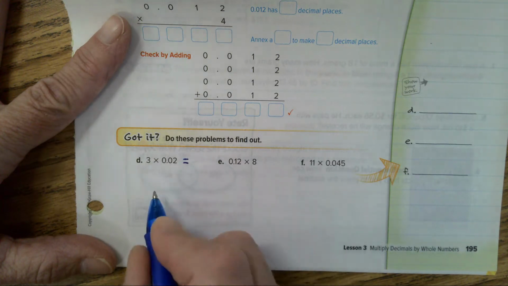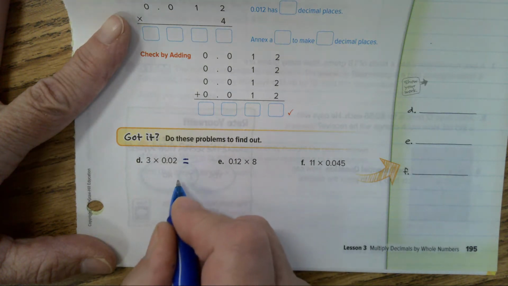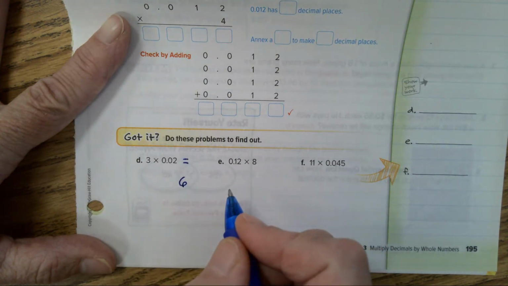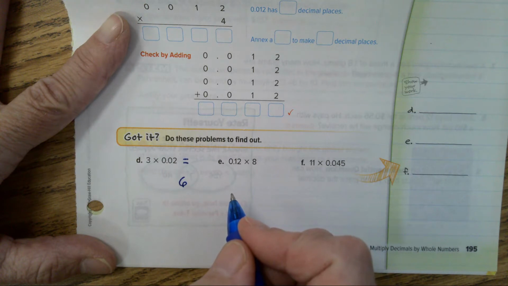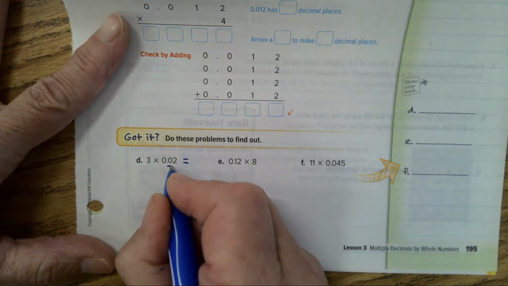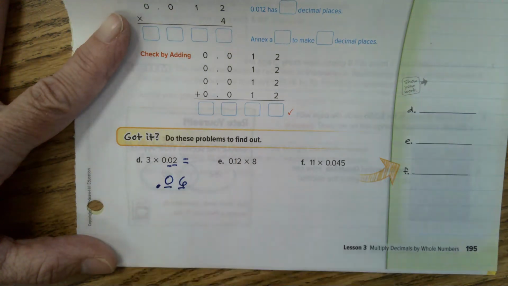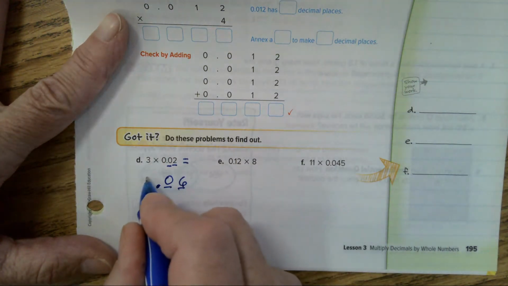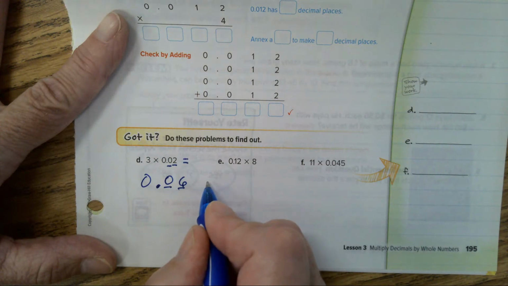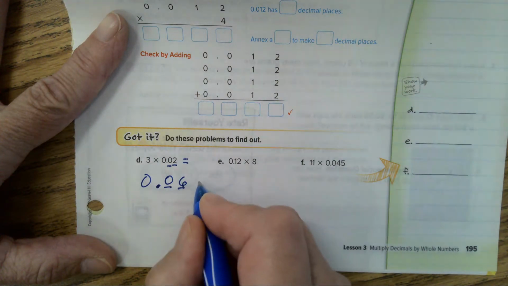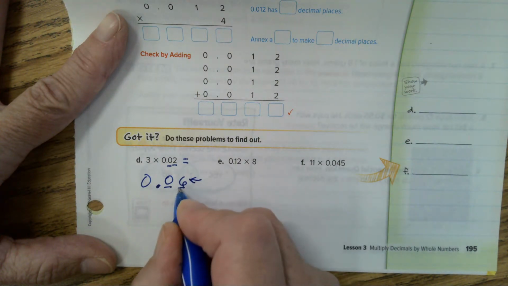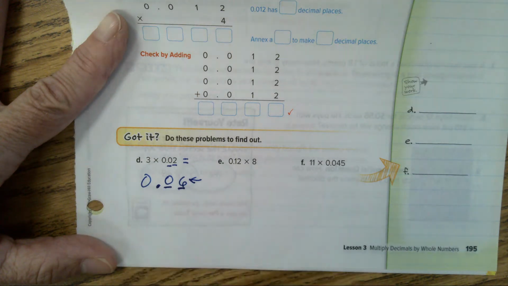What's 3 times 2? 6. How many numbers are behind the decimal point in the problem? 2. So I have to have 1, 2. Now, a careless mistake that kids make is they put the 0 behind the 6 instead of in front of it. Just remember, you make your little blanks 1, 2, and then you put your decimal point. Start from the back end.